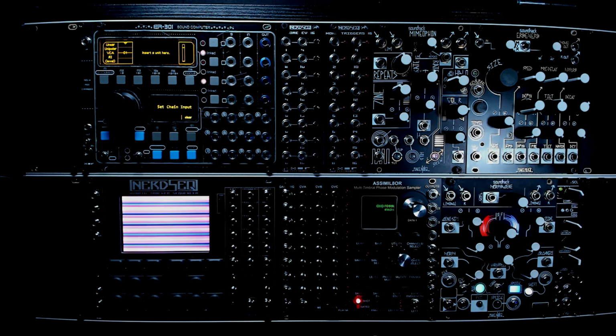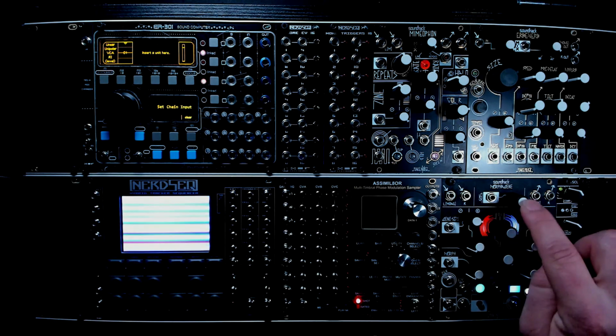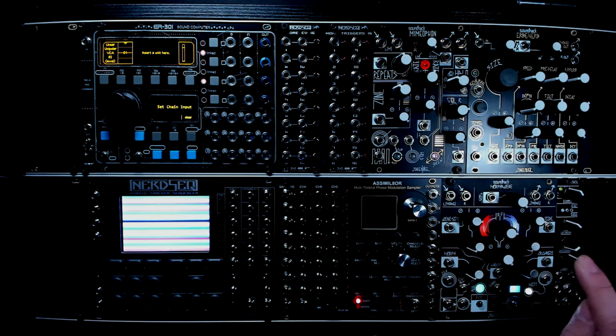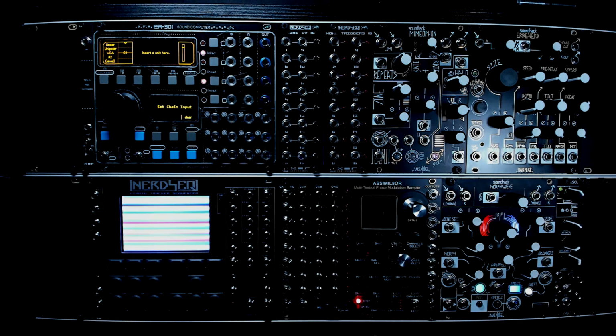Now, morphagene is what's going to receive everything from the ER301. To set this up, I use it in single repeat mode. I did another video on how to set that up, so you can find that if you need info. For the CV control, we're going to need control over the mix, the gene size, the vary speed, and the slide.